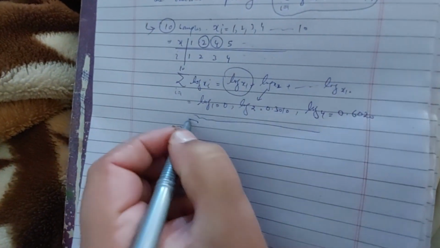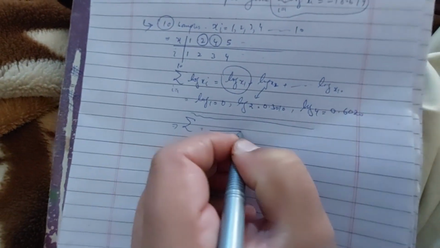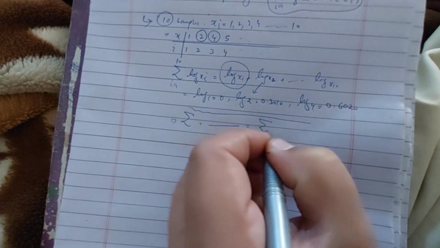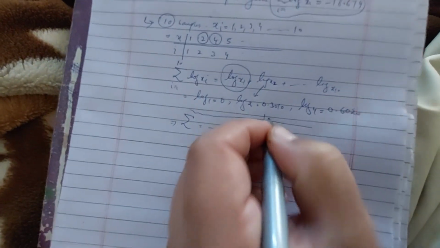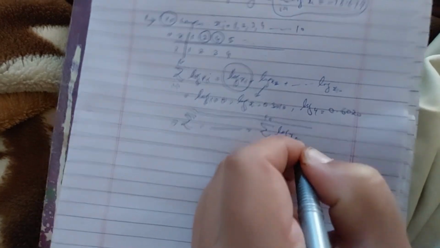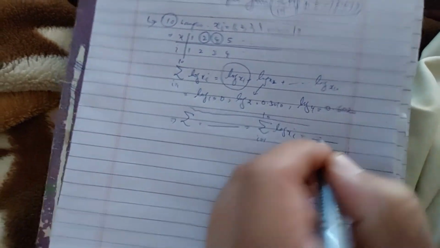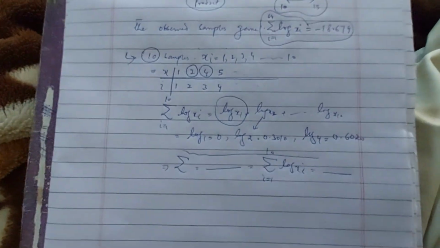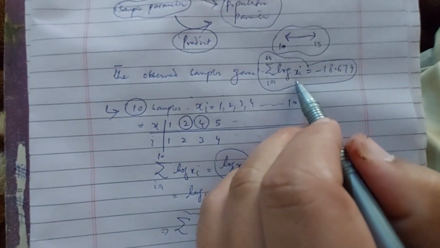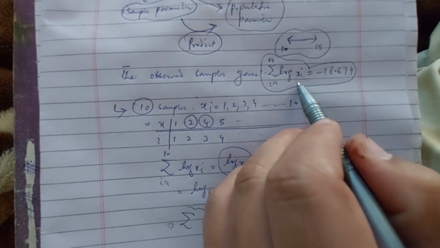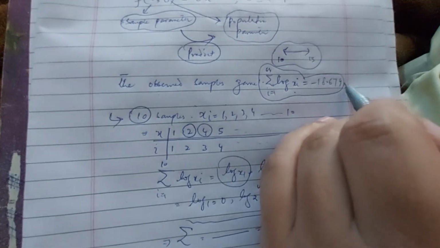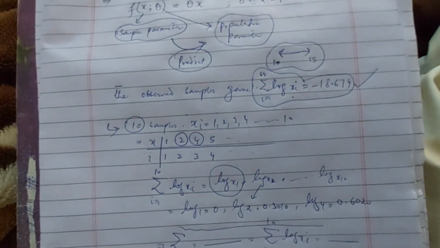When we make the summation of it, it will give us some value, which is the sum from i equal to 1 up to 10 of log of xi. So it will give us a distinct value. Similarly, in our question this value was already found, and it is given to us. We didn't find it, it is given to us in the question.